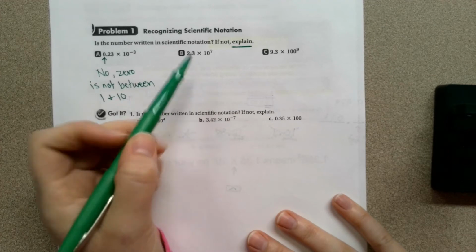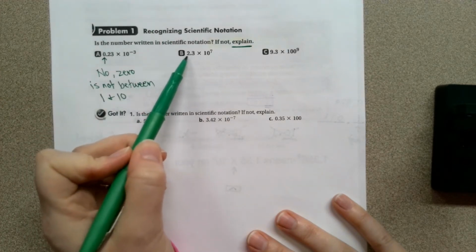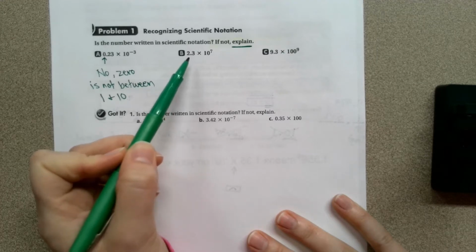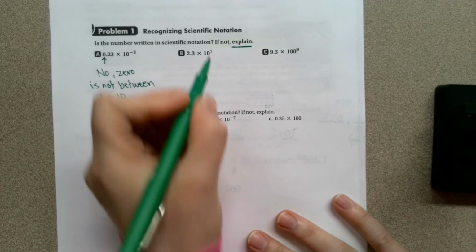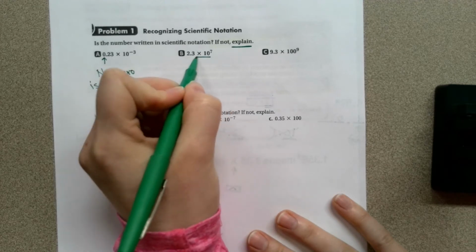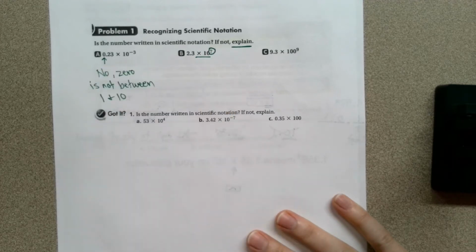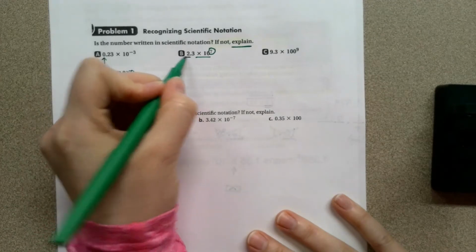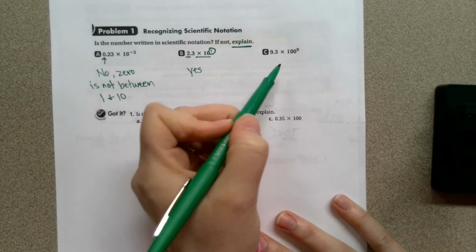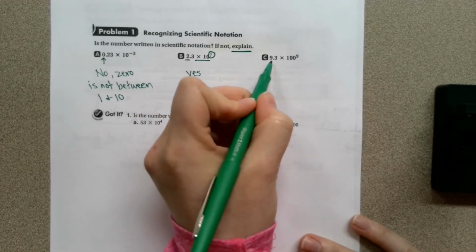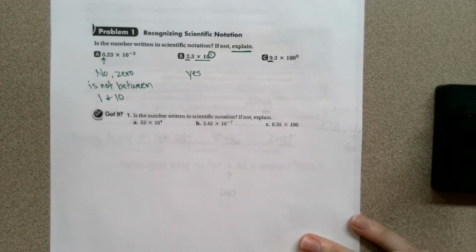For B, if we look at the first one, there's one digit to the left of the decimal between 1 and 9. We're multiplying by a power of 10, and we have an integer exponent, meaning it's a positive or negative whole number. So yes, this would be correct scientific notation. If we look at the third one, C, yes, one digit to the left between the digits 1 and 9.